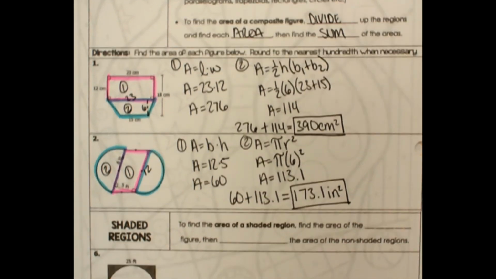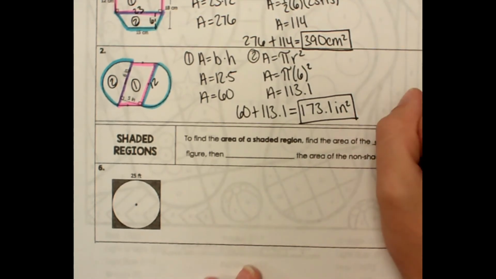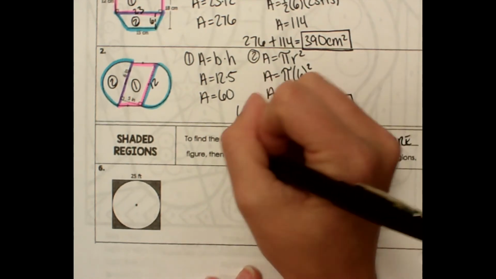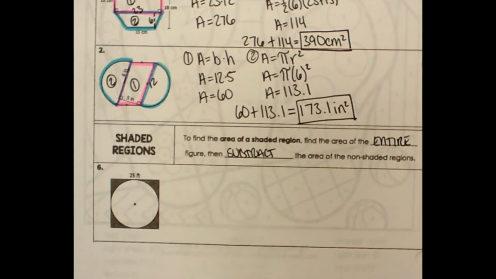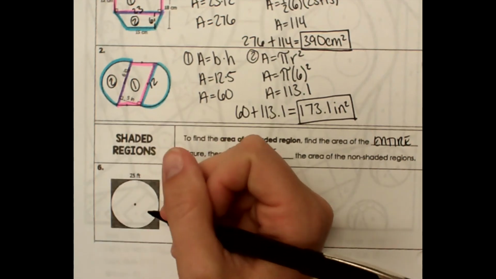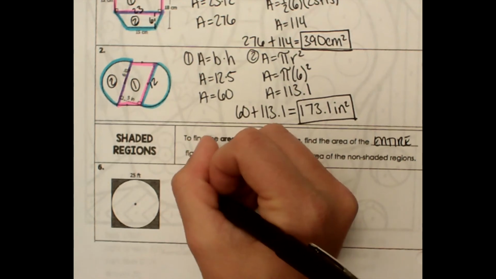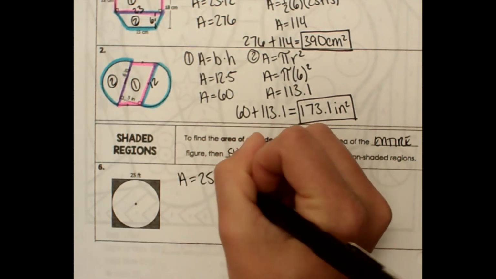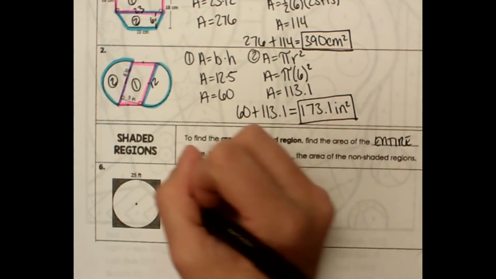Looking at the bottom, now it wants us to find the area of the shaded region. So to find the shaded region, you have to find the area of the entire figure. Then you have to subtract the area of the non-shaded region. So looking, my first shape is going to be my square. So the area of your square is equal to 25 squared. So 25 times 25 is 625. So this is the square.